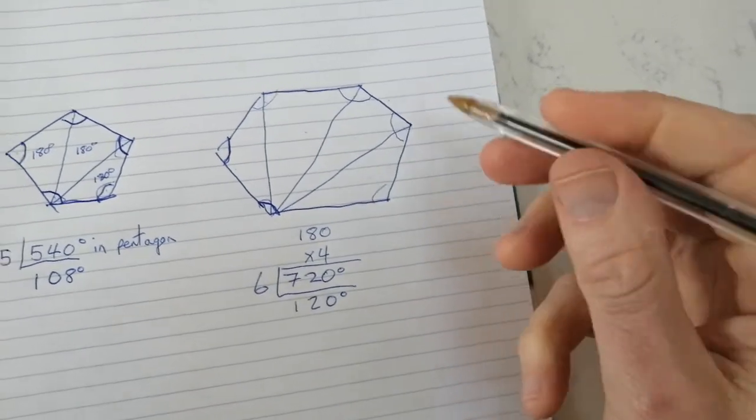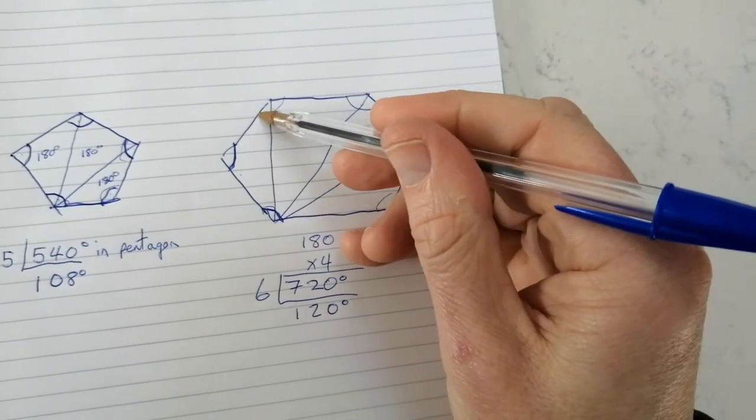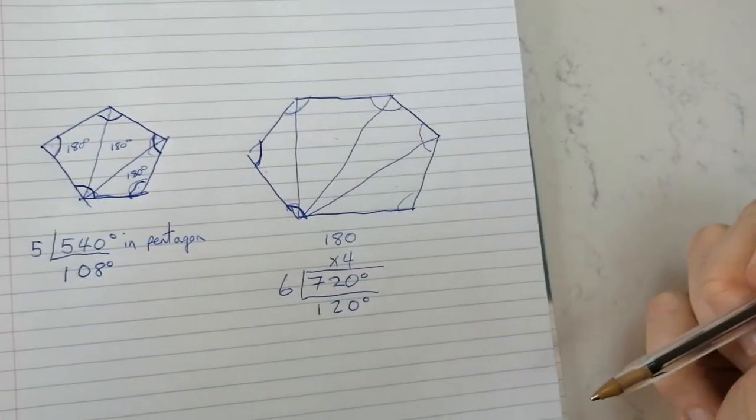I'd always have a look at it to see. Now my drawing isn't great, but you can see from the drawing that it does look like an obtuse angle in each case, an angle which is greater than 90 degrees.